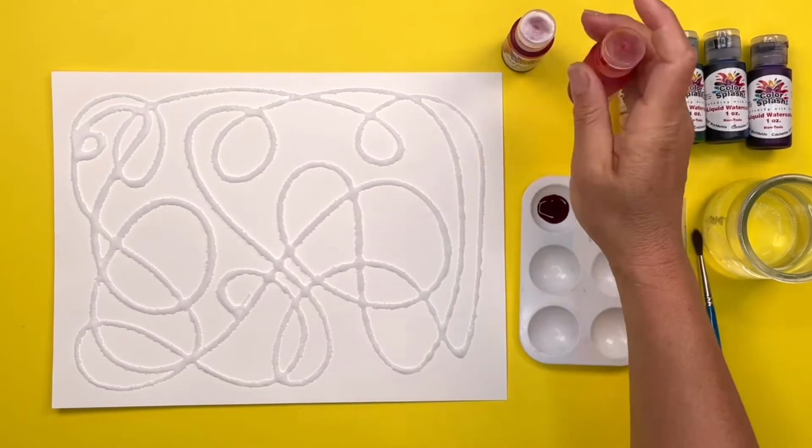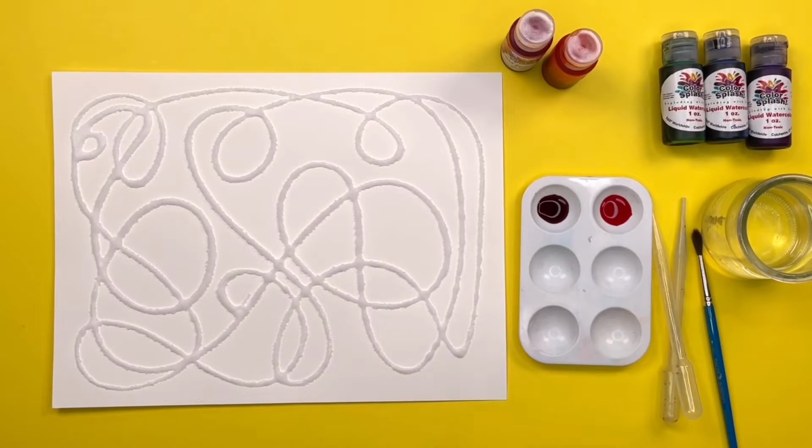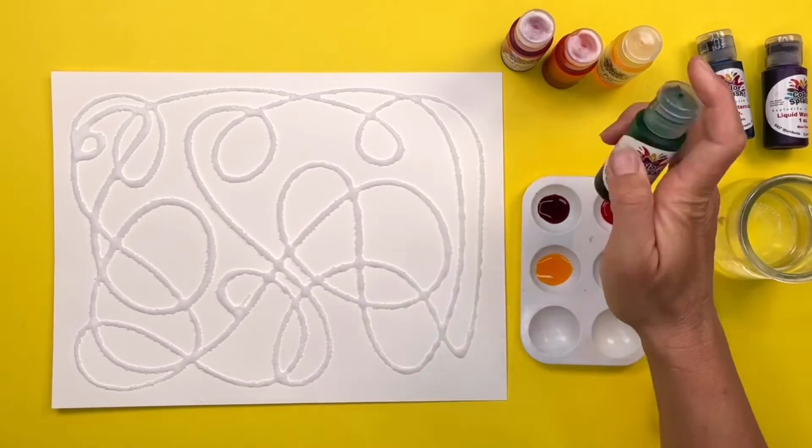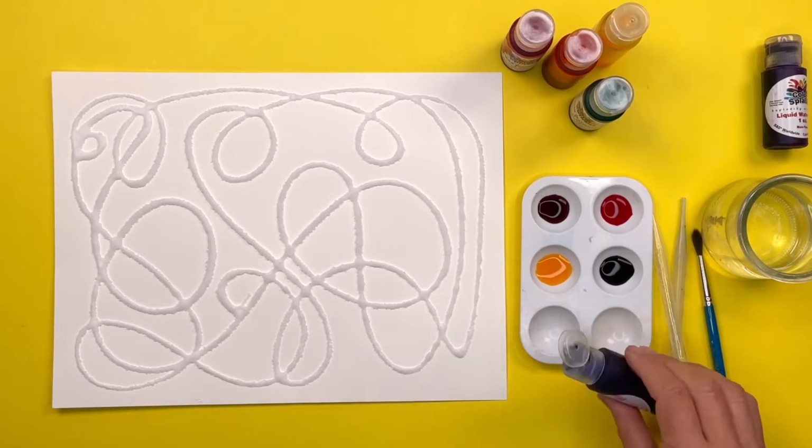If you don't have liquid watercolors, no worries, just use a regular watercolor pan set. You can use your brush along with your watercolor pan set, and I'll be showing how that works later in the video.